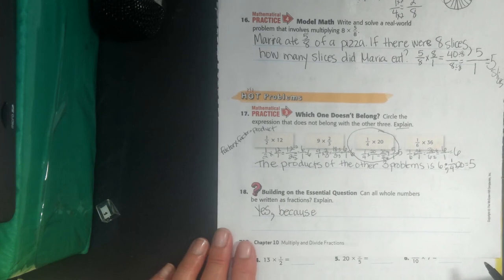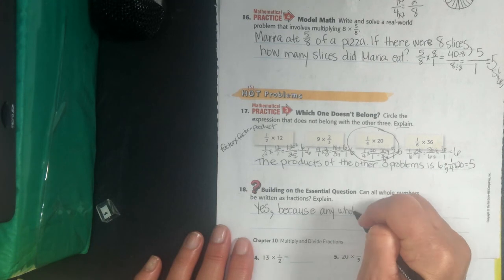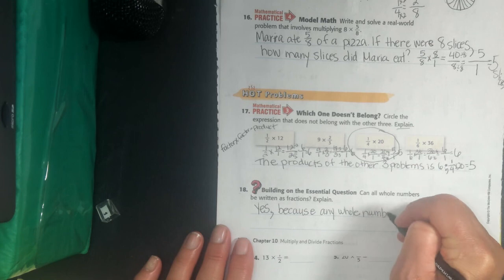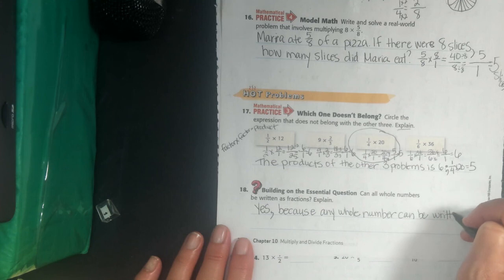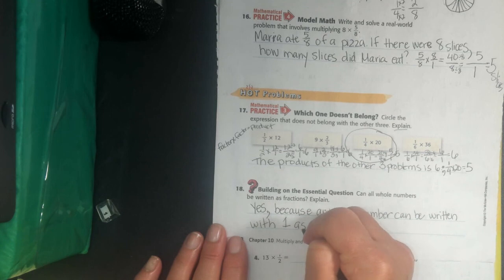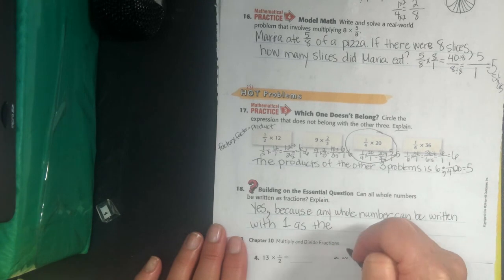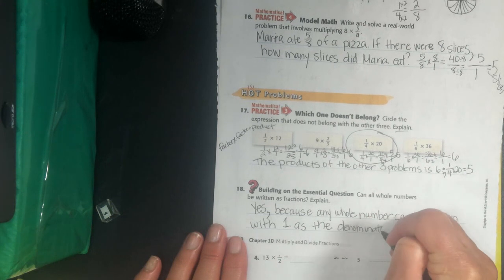Right, this is a math problem, so I don't need to make a complete sentence, but I'm going to just for fun and practicing. Yes, because any whole number can be written with 1 as the denominator. The number on the bottom of a fraction is called the denominator.